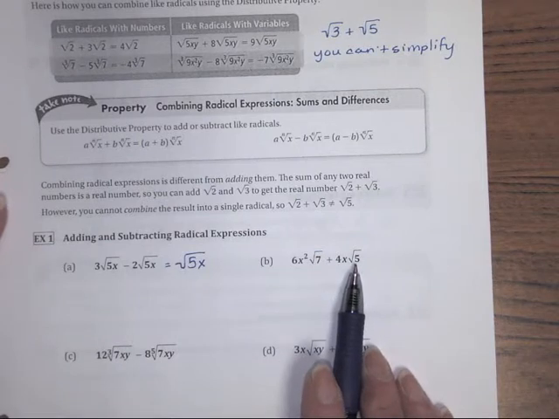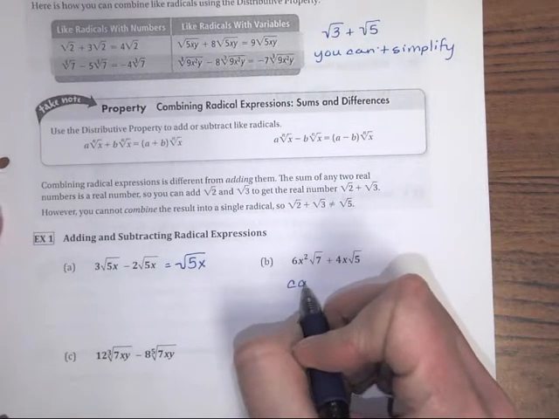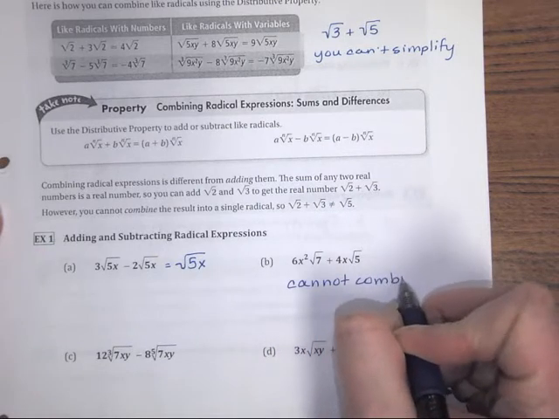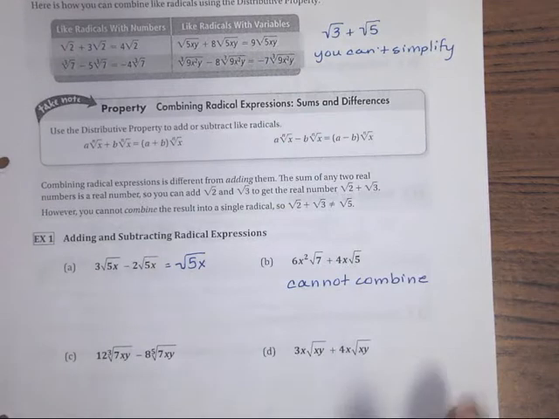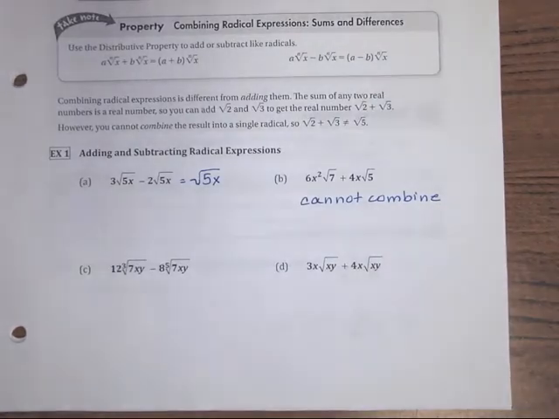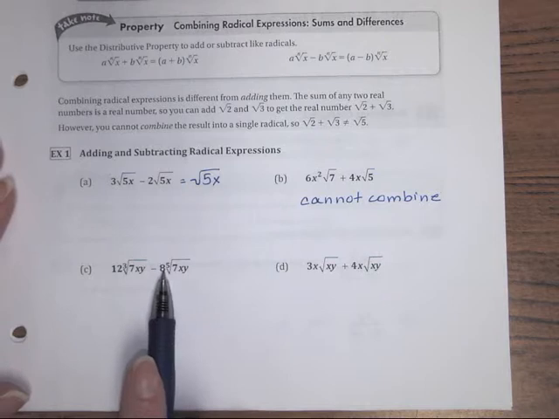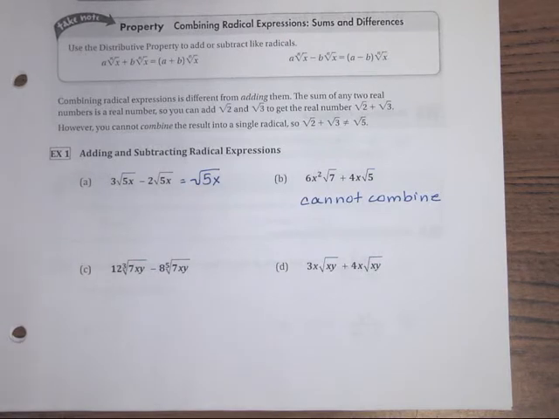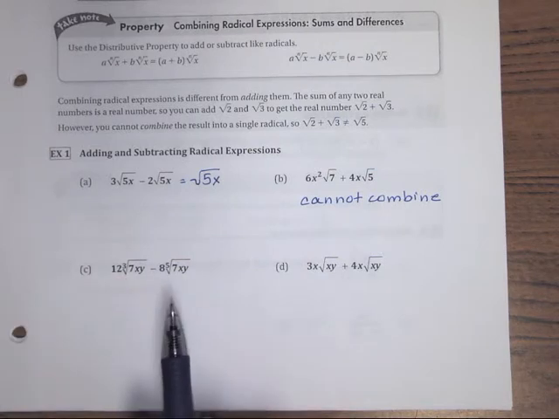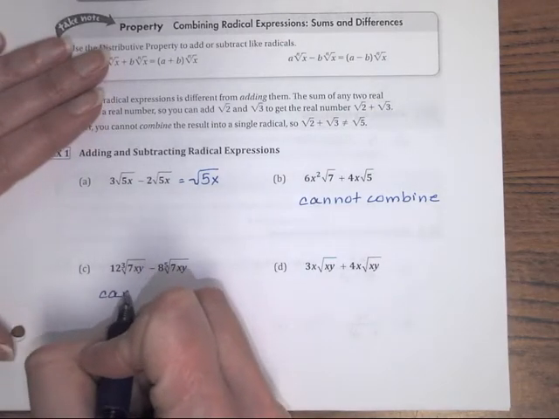Now, if you go to example B, 6x squared square root of 7 plus 4x square root of 5, are those like radicals? No. So you cannot simplify. You cannot combine these. They are not like radicals. So let's go to the next example. Example C. 12 cube roots of 7xy minus 8 fifth roots of 7xy. Are those like radicals? No, because this one's a cube root and this one is a fifth root. Those are not like radicals. You cannot combine. So we're just going to write cannot combine.